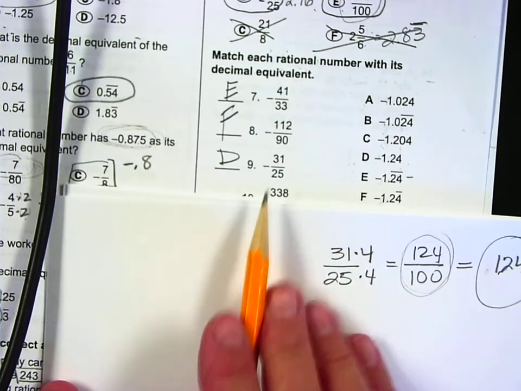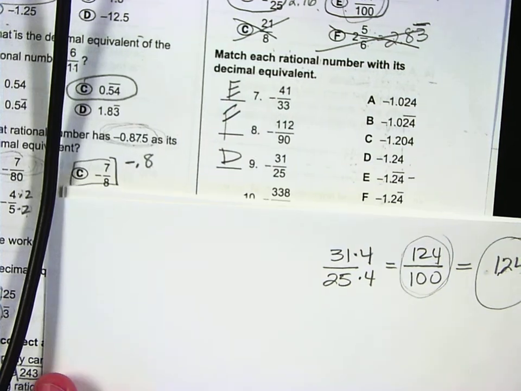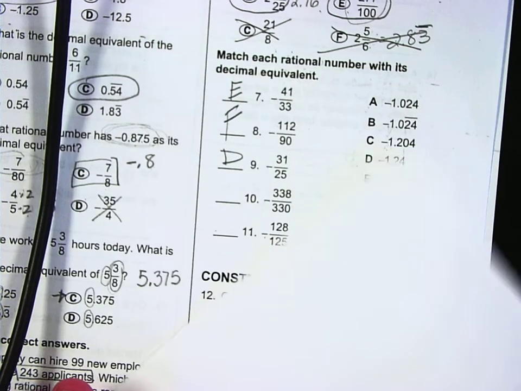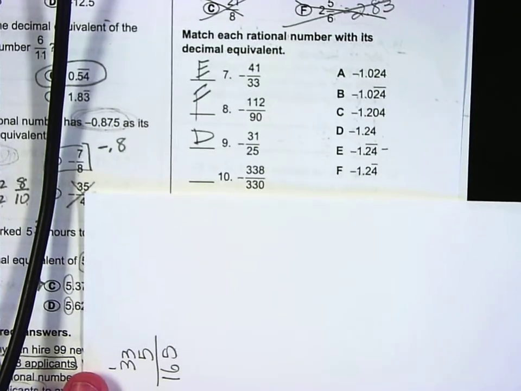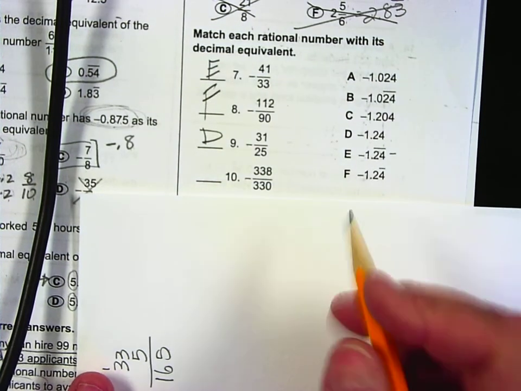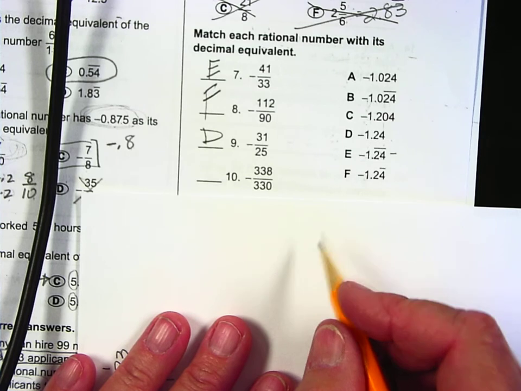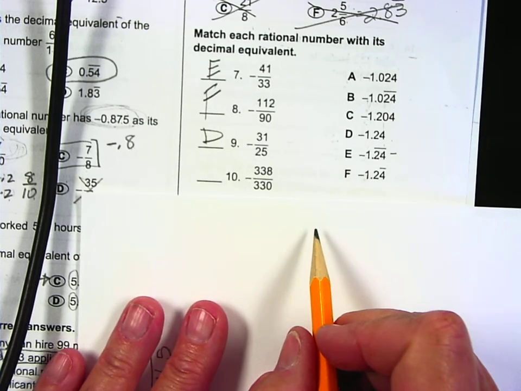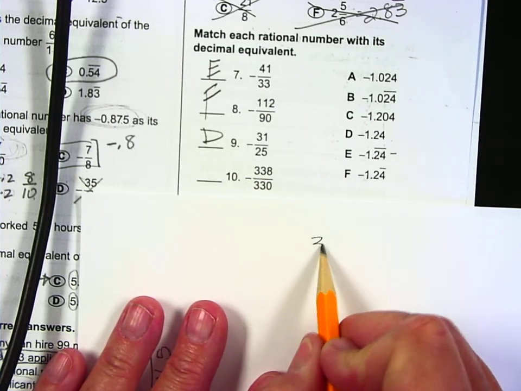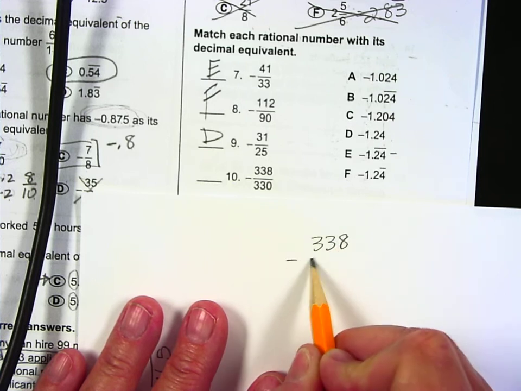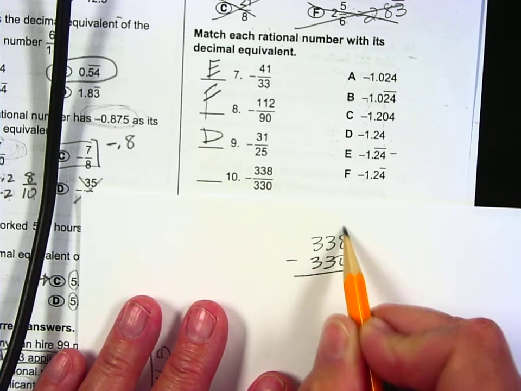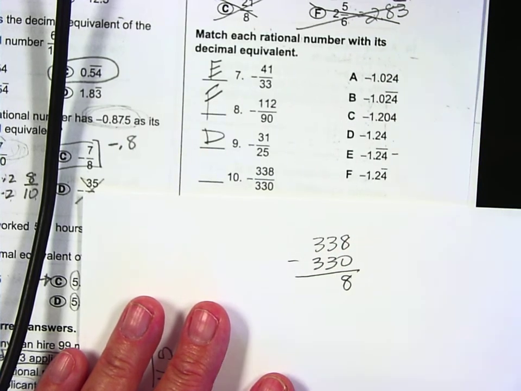You could have just T-bowed 31 over 25 and gotten the same answer if you don't understand what I just did. Number 10, 338 over 330. I don't want to T-bow that. If I take 338 and I subtract 330, I'm going to get 8.